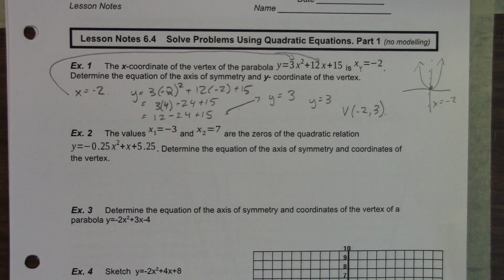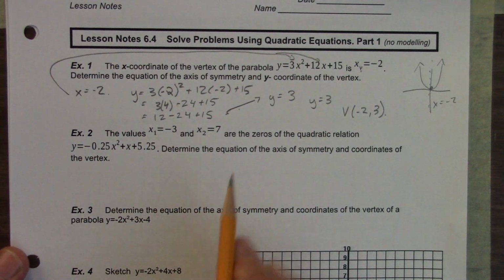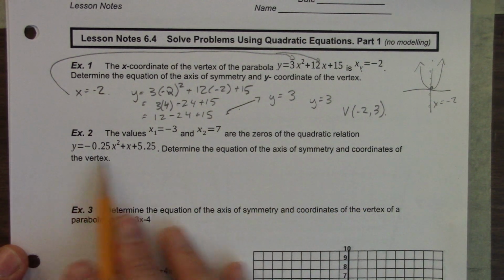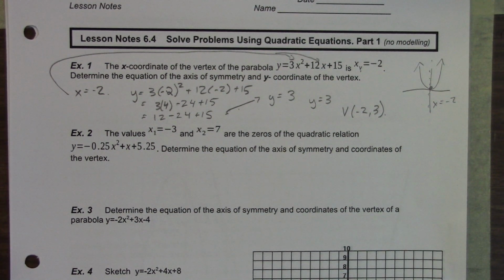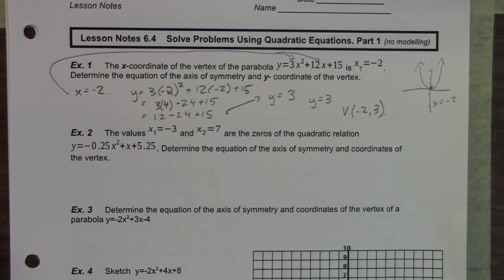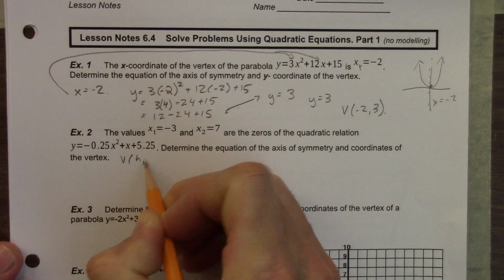Okay, next example, 2. The values x equals -3 and x equals 7 are the zeros of the quadratic relation. Determine the equation of the axis of symmetry and coordinates of the vertex. So, if we find the coordinates of the vertex, we're also finding the equation of the axis of symmetry, right? It's just the x-coordinate. So we want to find the vertex here, really. That's h and k.